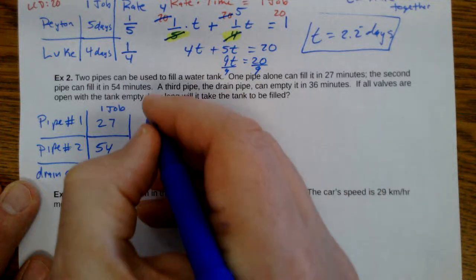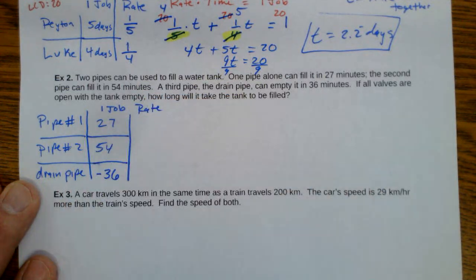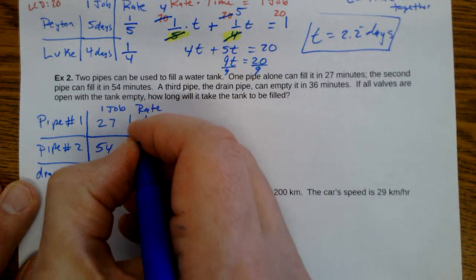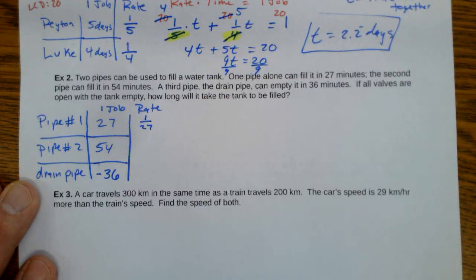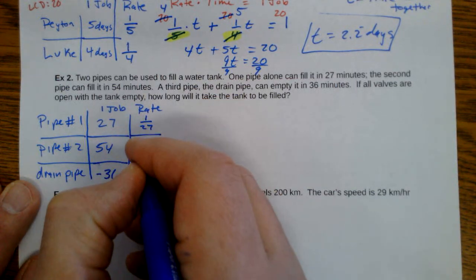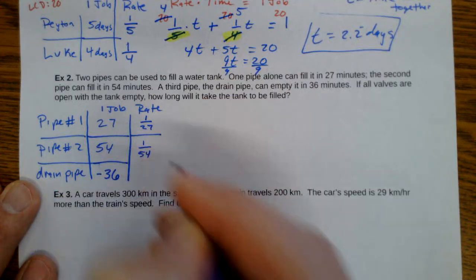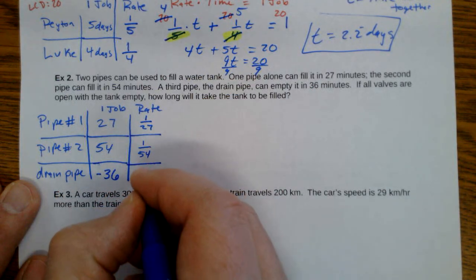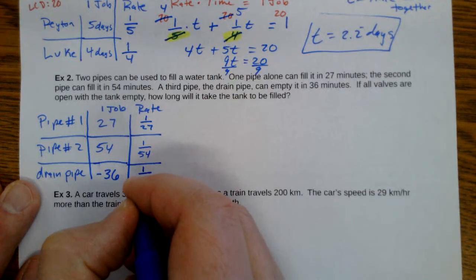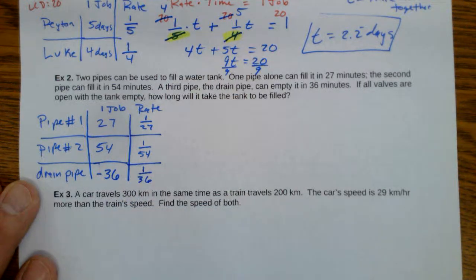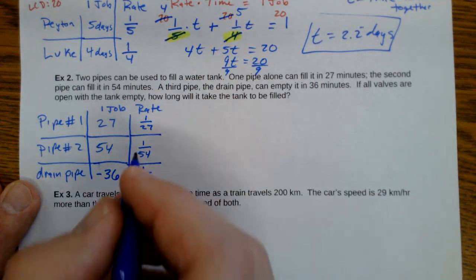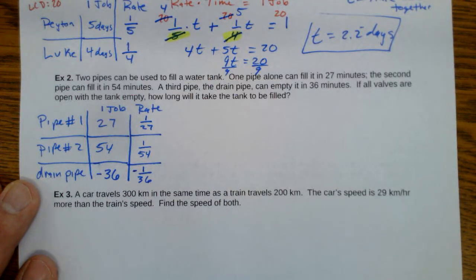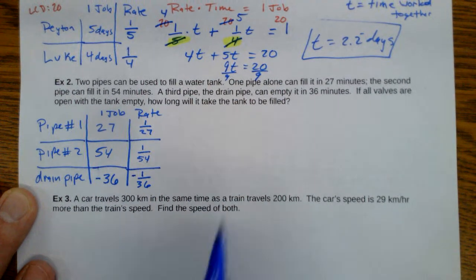Well, their rate per minute: in 1 minute, pipe number 1 gets 1/27th of it done. In 1 minute, pipe number 2 gets 1/54th of it done. And the drain pipe, in 1 minute, gets 1/36th of it done. But remember, it's draining, so it's taking water away. So takeaway is subtraction. So we're going to use that same idea up here.